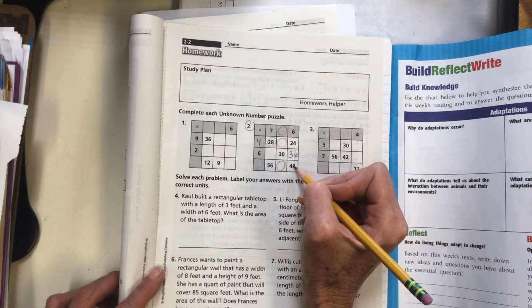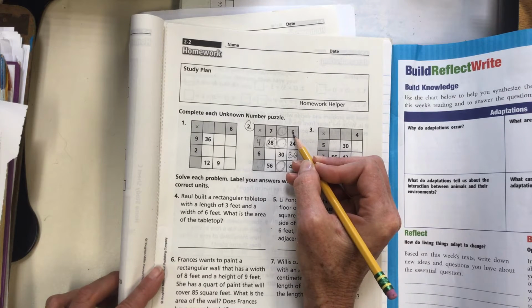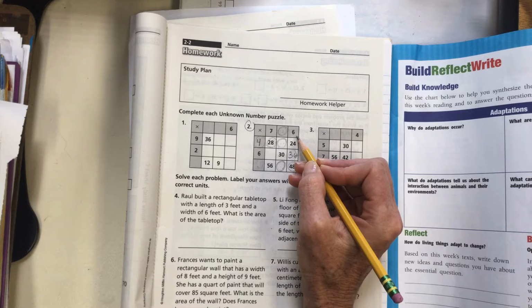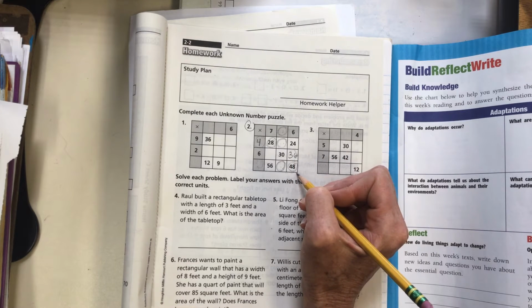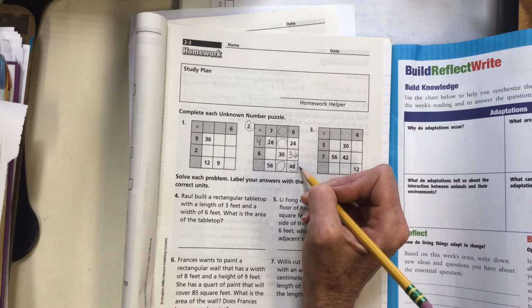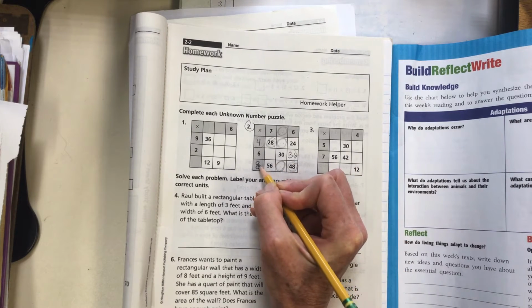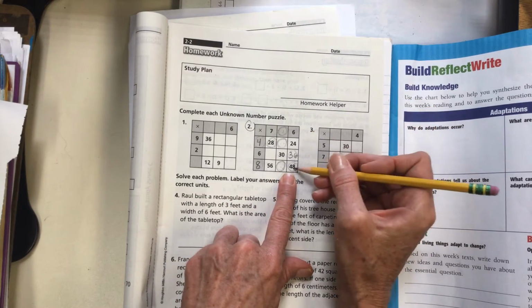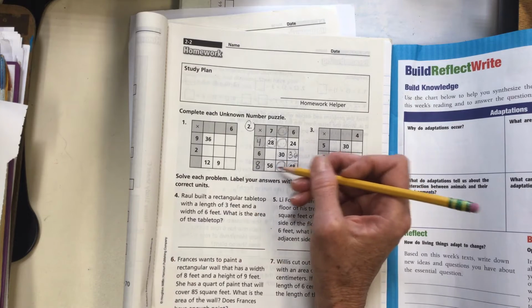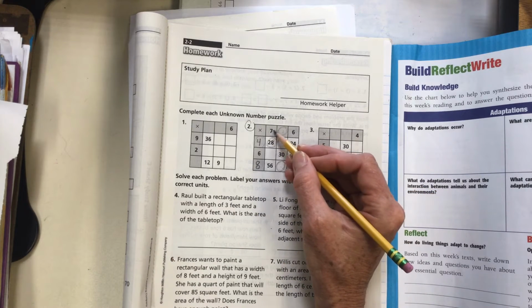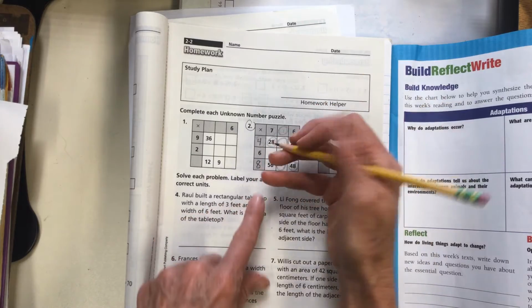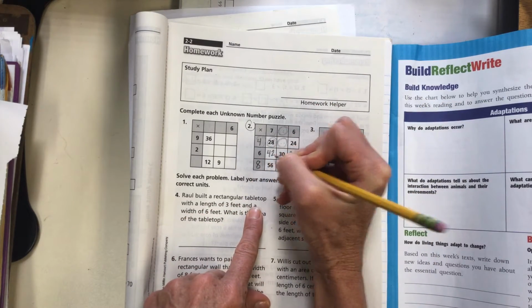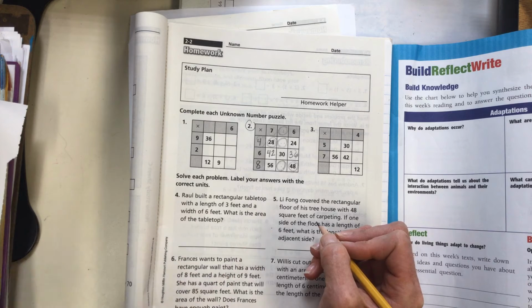Okay, then I'm going to come down here. I have a 48 and I have a 6. 48 divided by 6. And I know that 8 times 6 equals 48. So I'm going to put my 8 here. 8 times 6 is going to equal 48, or 48 divided by 6 will give me 8. Okay, what else can I do? I have a factor 7 here, and I have a factor 6 here. So I'm going to go 7 times 6. I'm going to put my fingers together. I know that equals 42, so I'm going to put it right there.